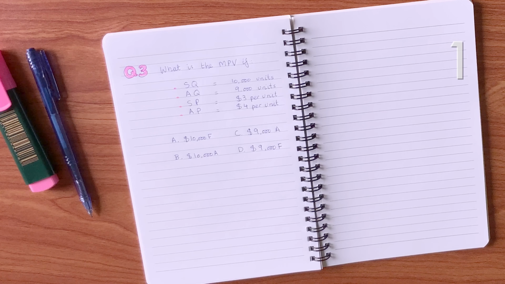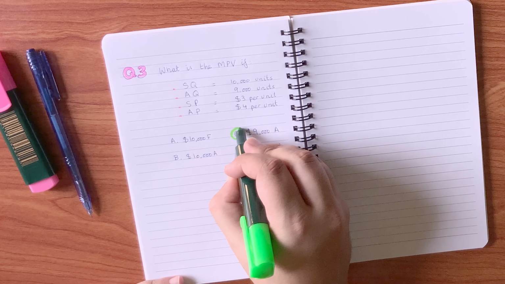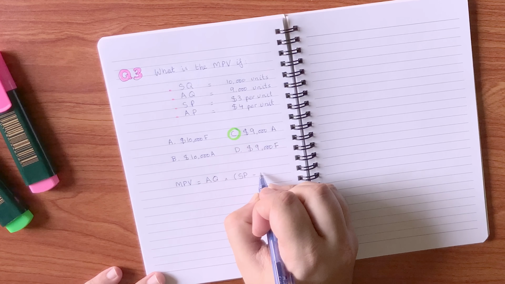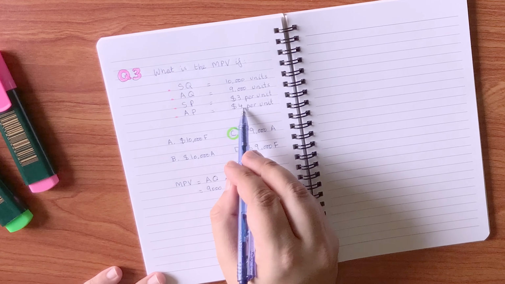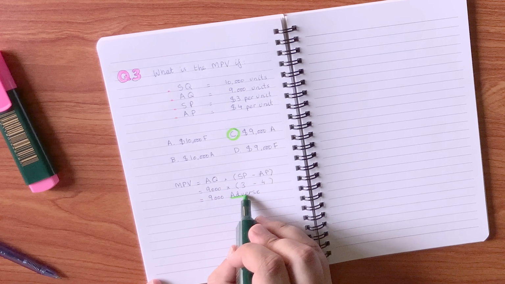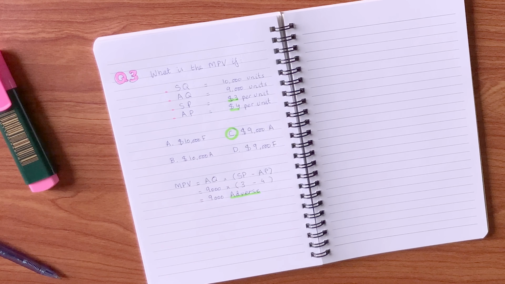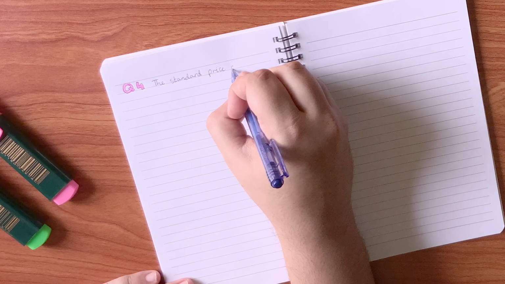So the correct answer is $9,000 adverse. To calculate the variance, we needed to multiply the actual quantity, which is 9,000 units, by the price difference, which gives us the variance of $9,000. And the variance is obviously adverse because the actual price is higher than the standard price. Okay, question 4. This is the last question.